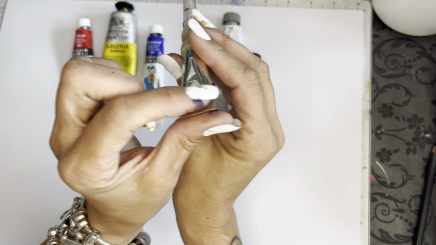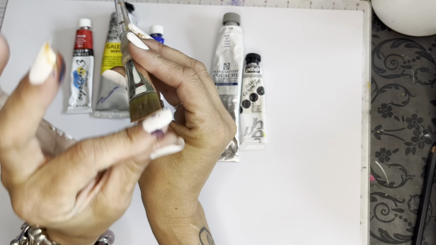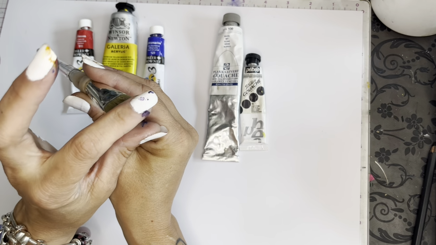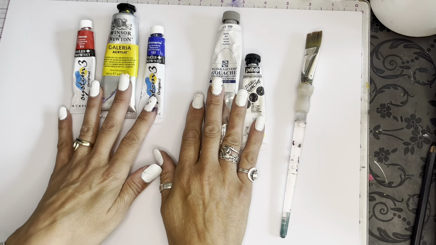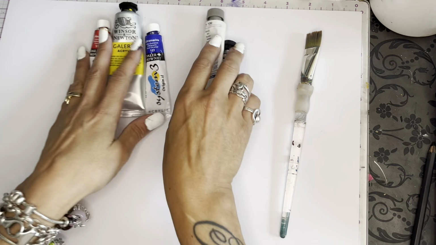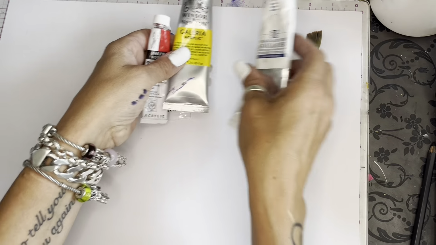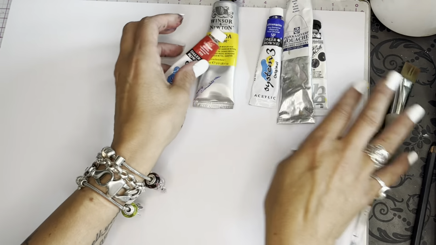You can squeeze it to a point if you need a flat edge, or you can use it widthwise. So these are our 5 colours that we're going to be using. Let's put these over here.